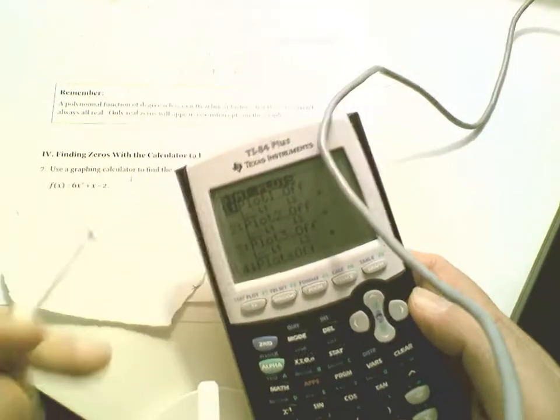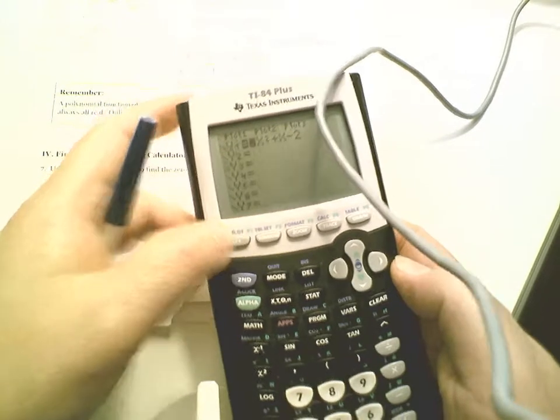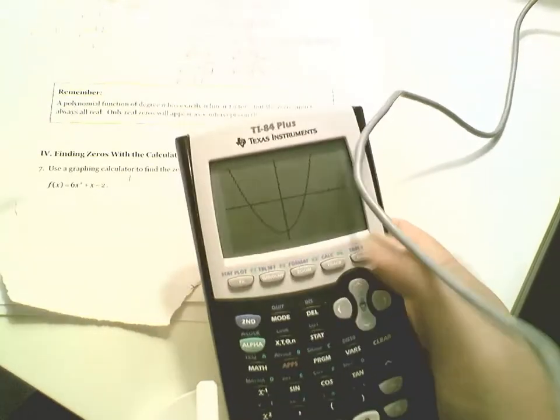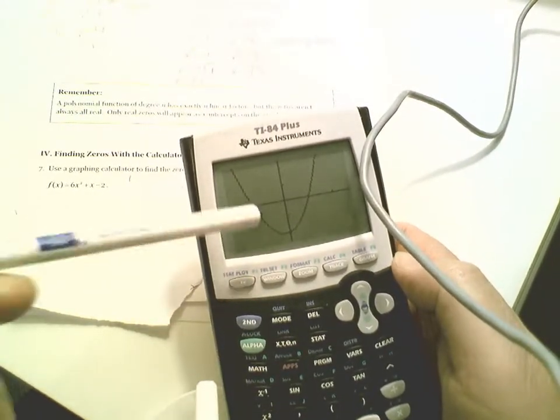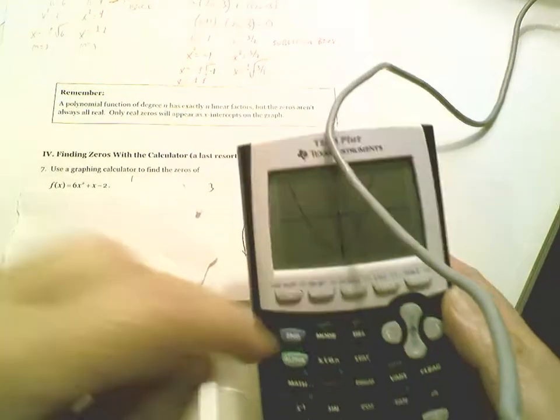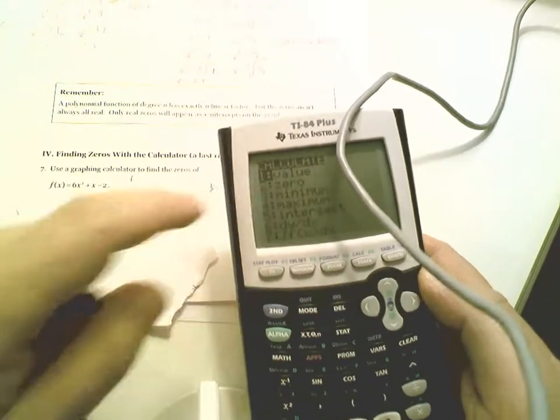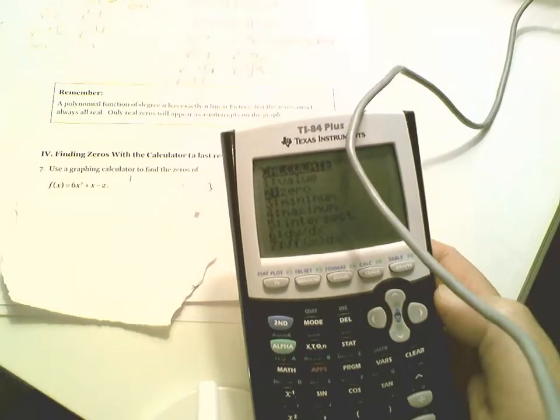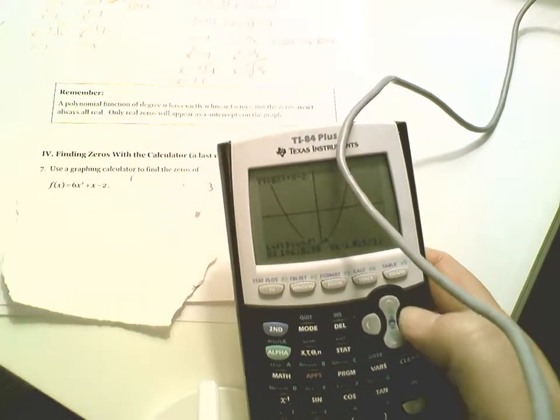So we're going to take a look at things in this go around, and what we'll see is the function 6x squared plus x minus 2. I've put that into my y1, and I've graphed it. And I can see 2 x-intercepts. Well, how do I find the roots? Well, you have the steps over here. Run second, calc, choose option 2 for zero. I'm going to go ahead and find the x-intercept on the right.